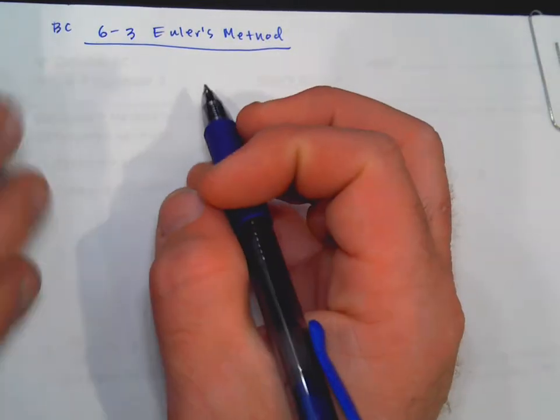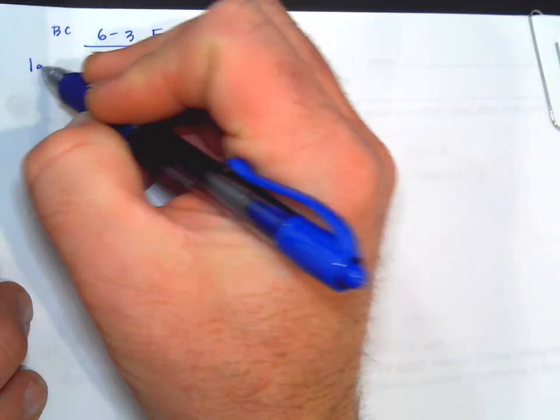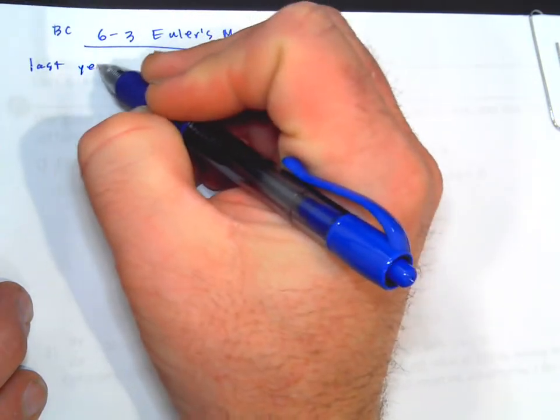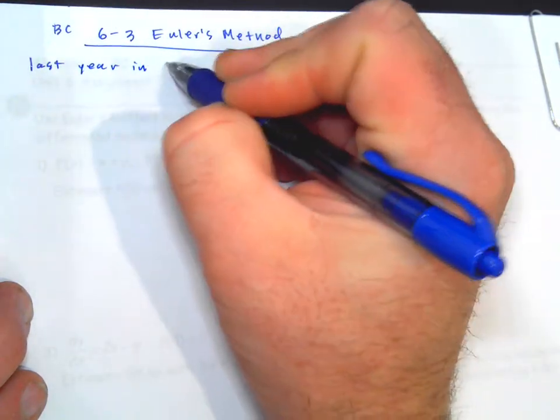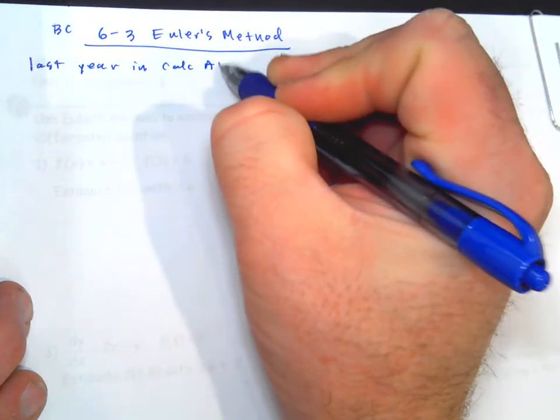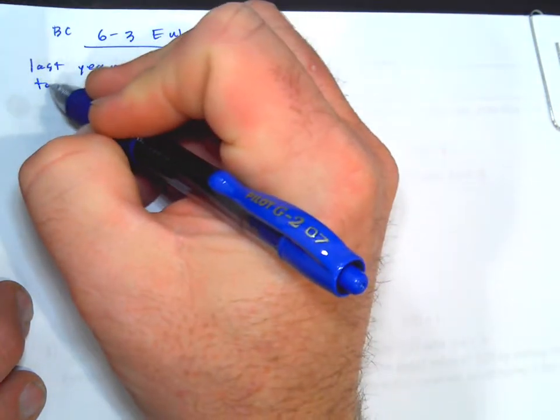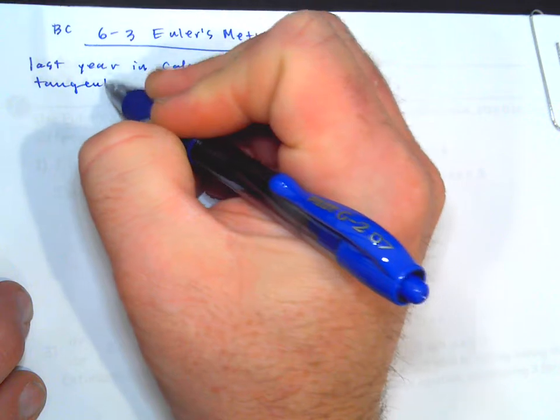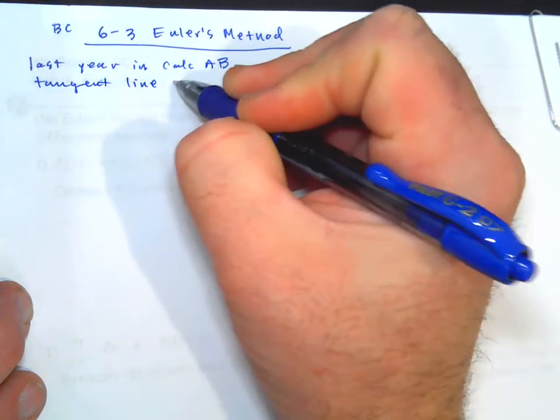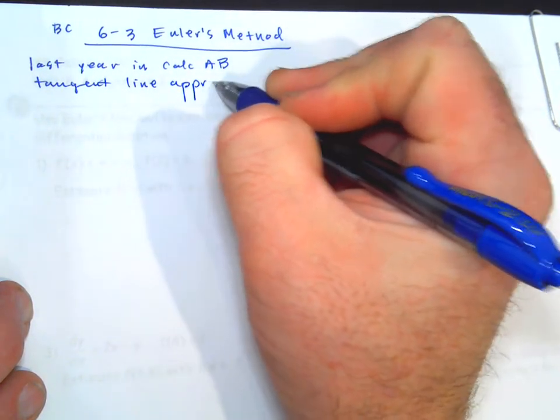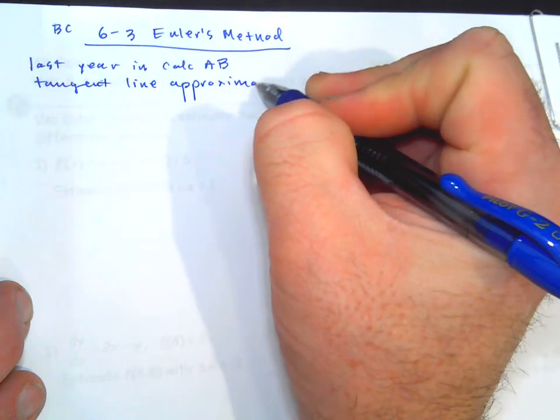So let's talk about what we learned last year in Calc AB. There was a thing that we had to do quite a bit of called a tangent line approximation, or they might have called it a linear approximation.